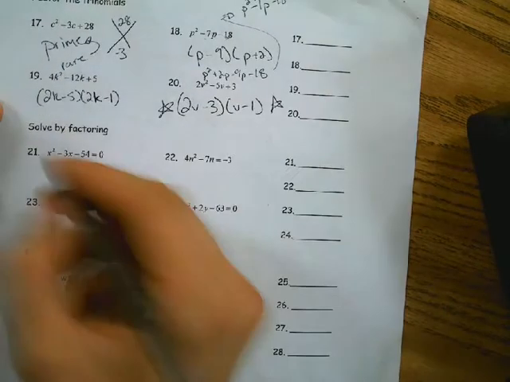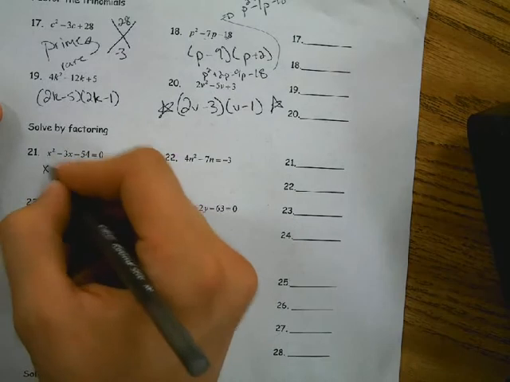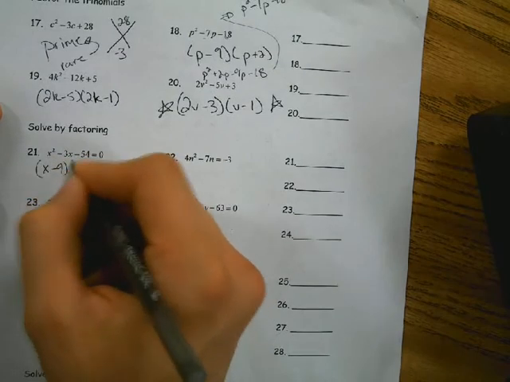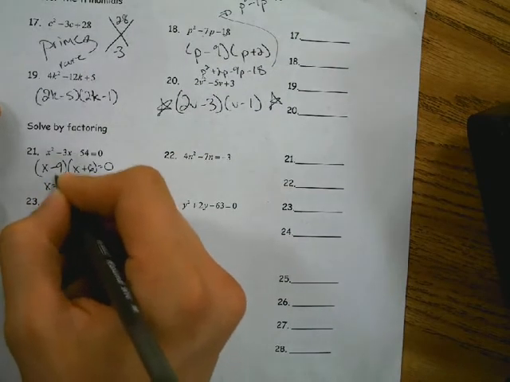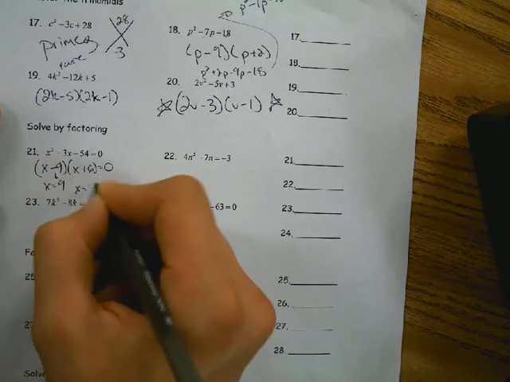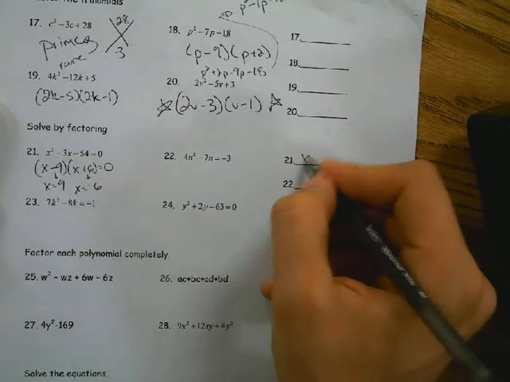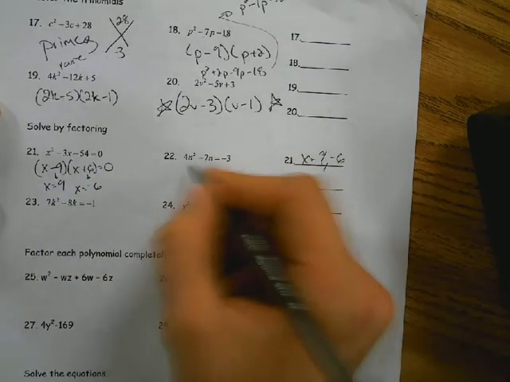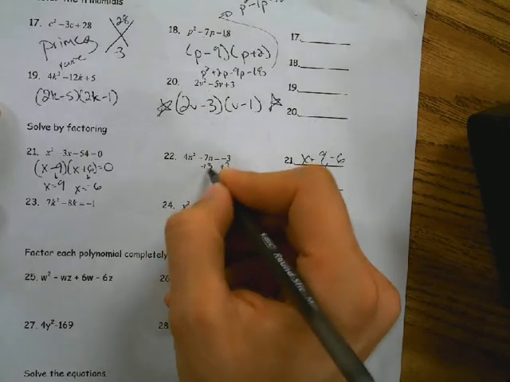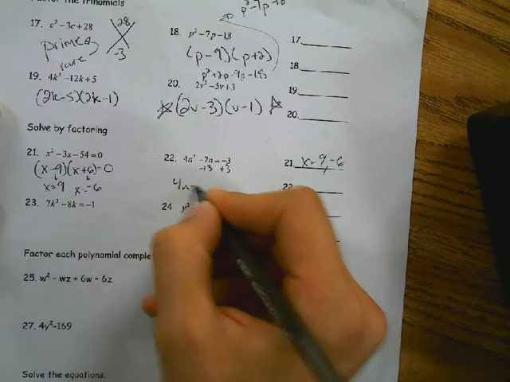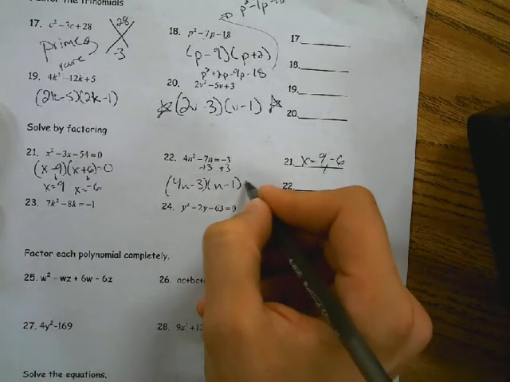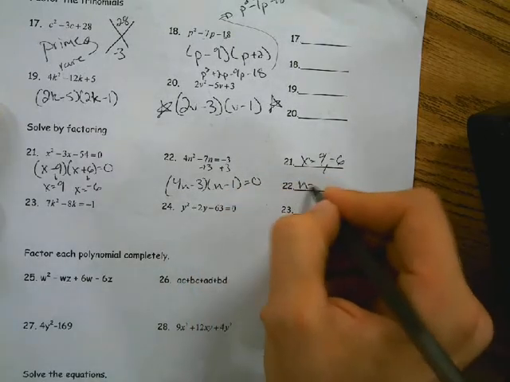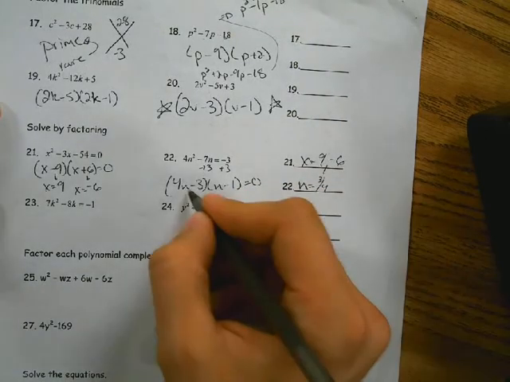For solve by factoring, you're going to get x minus 9, x plus 6 equal to 0. So x could either be positive 9 from here, or x could be negative 6 from here. Both answers are accurate. Add the 3 to the other side. You're going to get 4n minus 3, n minus 1 equal to 0. And then n could be 3 over 4 from this one.